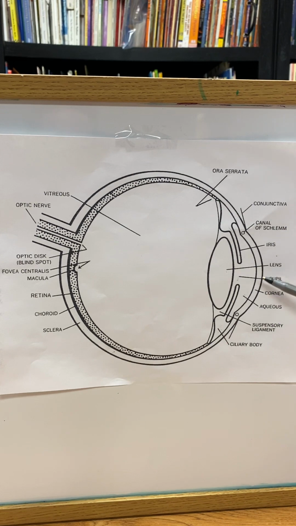The cornea is here. The cornea is the front part of the eye and is the only transparent tissue in the body. It has no blood vessels and is nourished by the aqueous humor. The cornea's function is to further protect the structures inside the eye as well as gather light for vision.